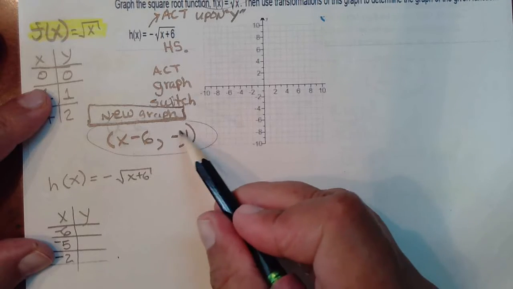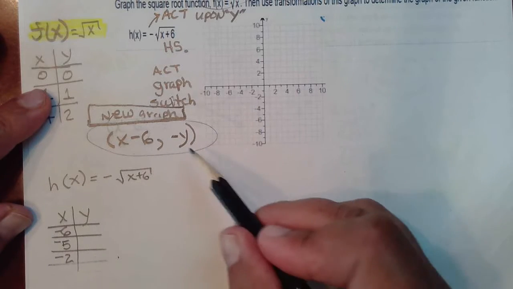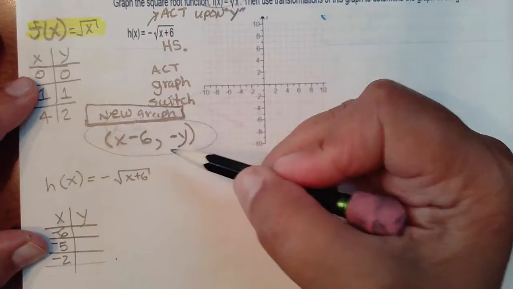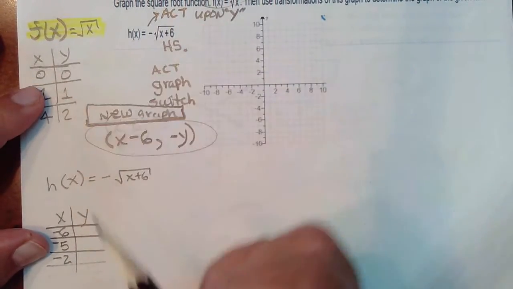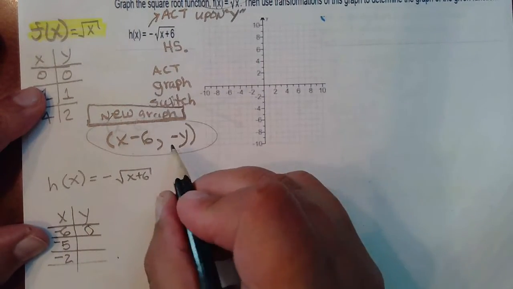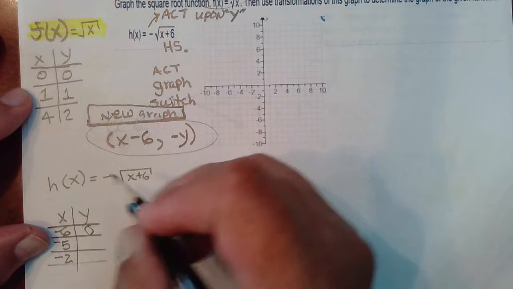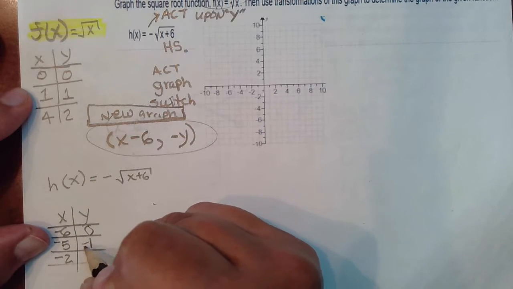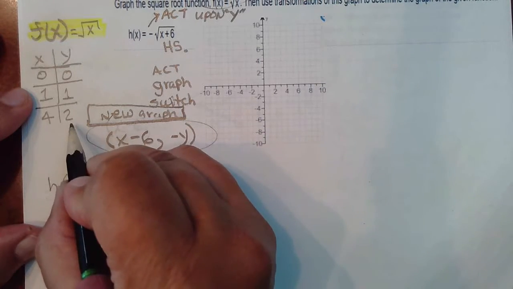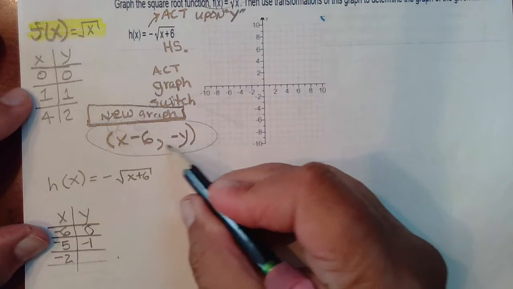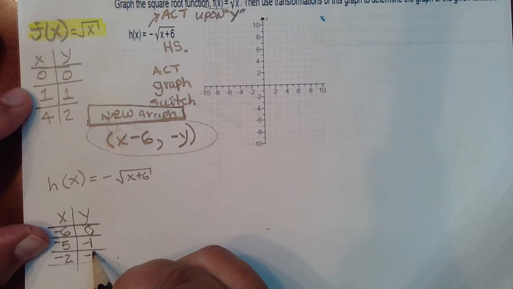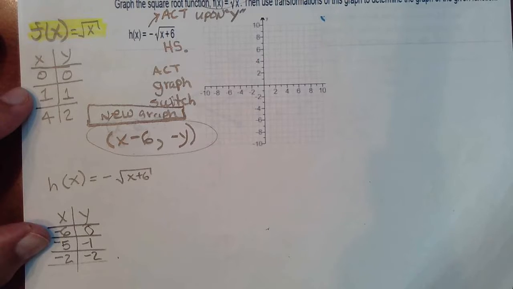This is much easier. Just take the y values you already have, multiply by -1. So 0 times -1, 0. 1 times -1, -1. And then what's that last y value? 2. 2 times -1, -2. So now you have all the points that are going to be on the new graph.